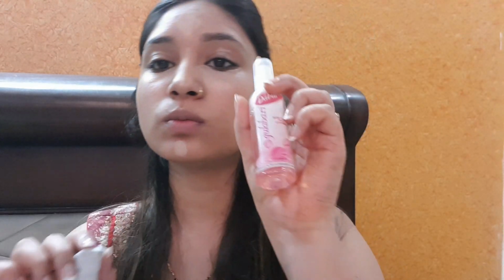So once you are done with the foundation, next you have to apply concealer. Next step is blending concealer with the makeup. To do this, we need a sponge wet in rose water.